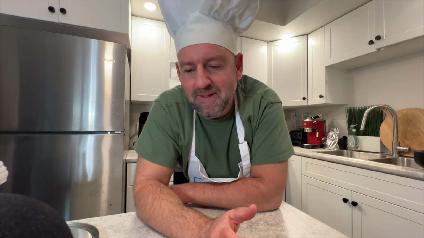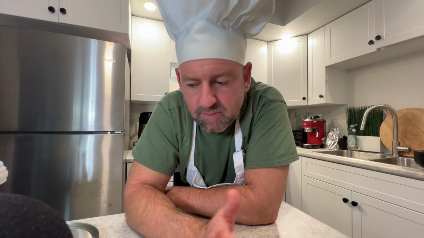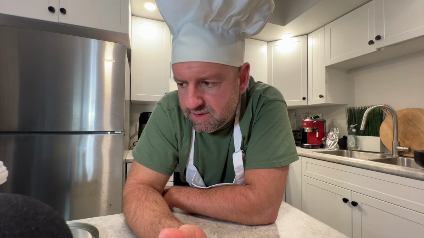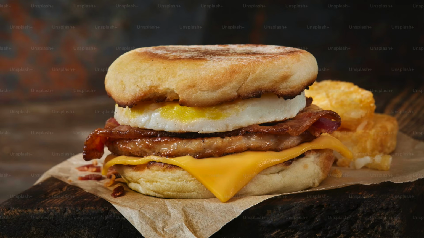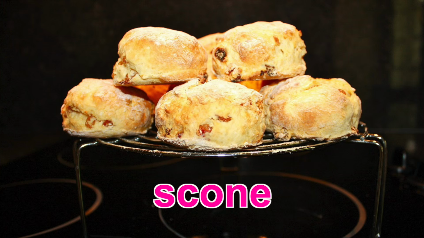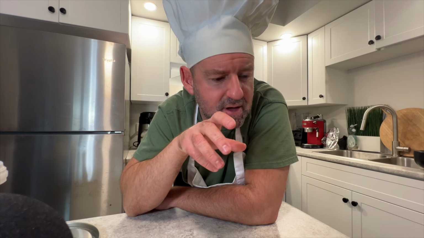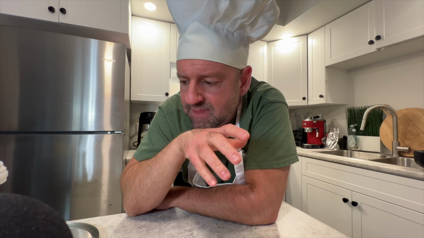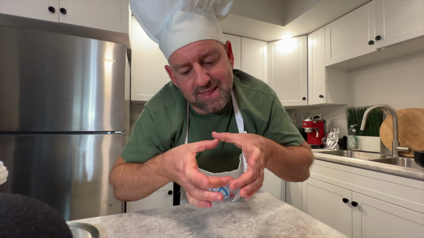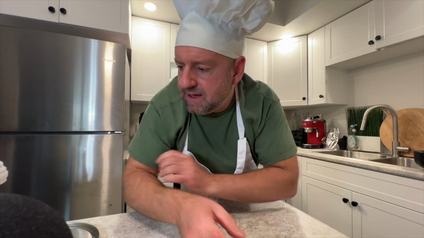All right, so if you go to any breakfast type of restaurant, they're probably going to have some options. Probably English muffins, or maybe scones, which are also a very similar idea. A scone is kind of a bit dry, maybe about this big.